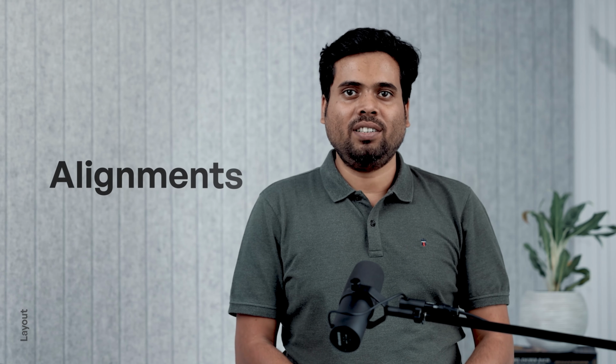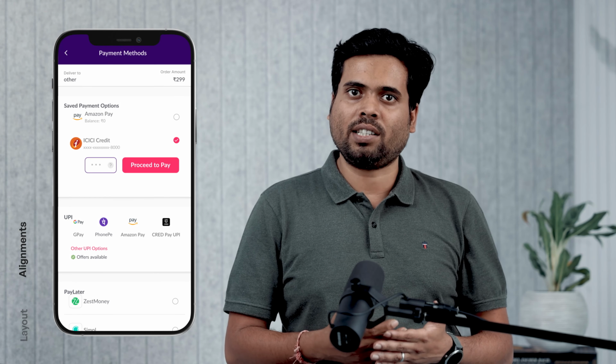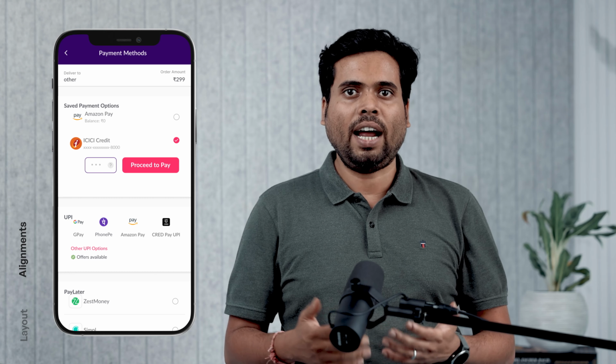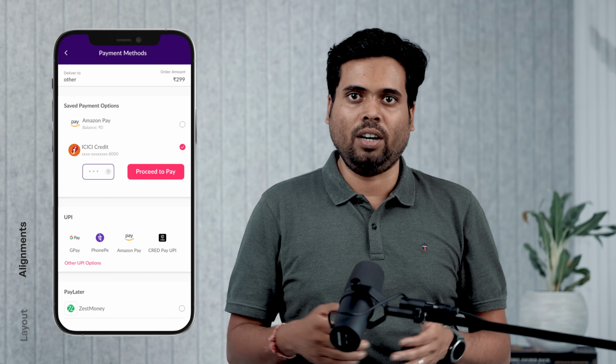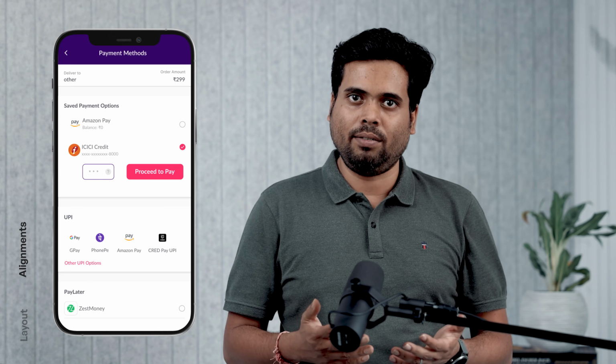Number 2 is alignments. Once we changed the layout, we noticed that the alignments of various elements, be it the offer text or the outage text, the icons or the buttons, all had to be changed to match the full width layout. These changes were done for Zepto and now it's available in the template itself. Once you select a template for your brand, you won't have to do any of the alignment changes that we had to do for Zepto over again because those will already be there.